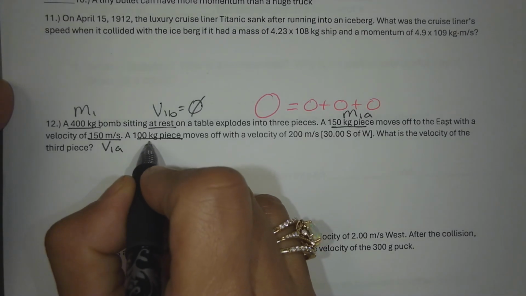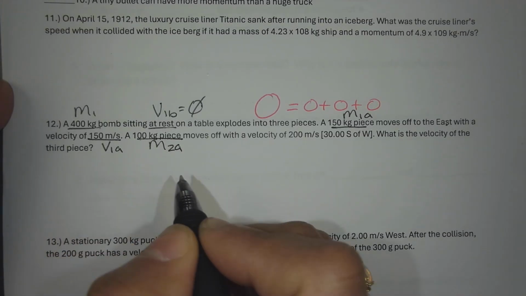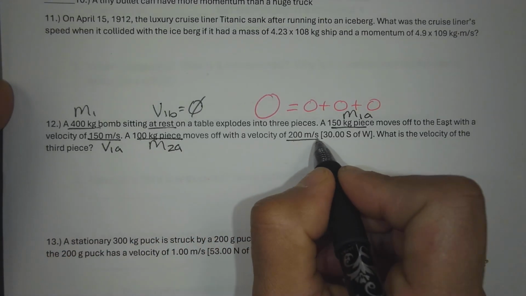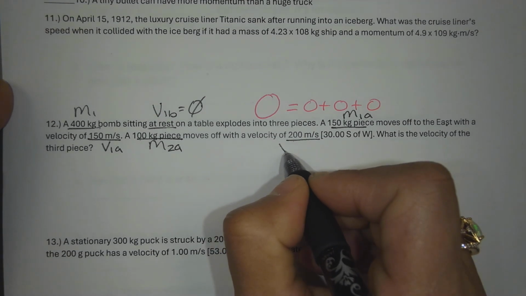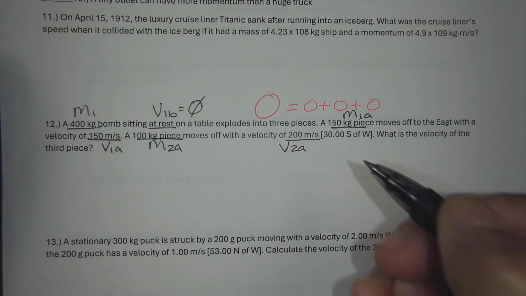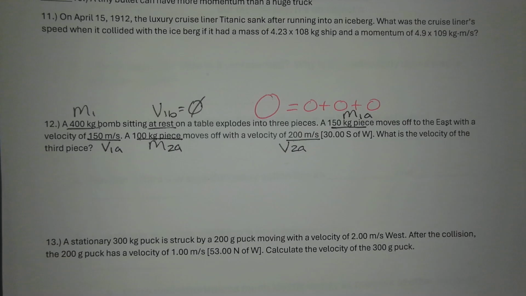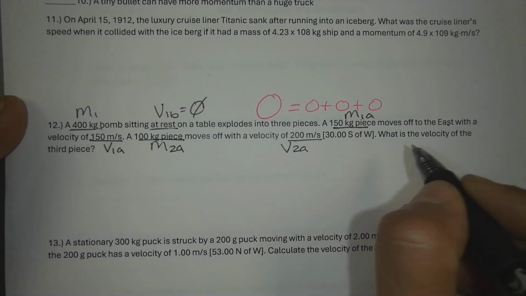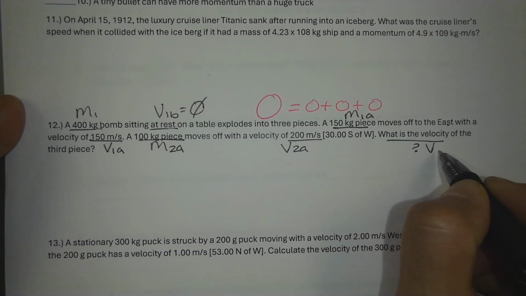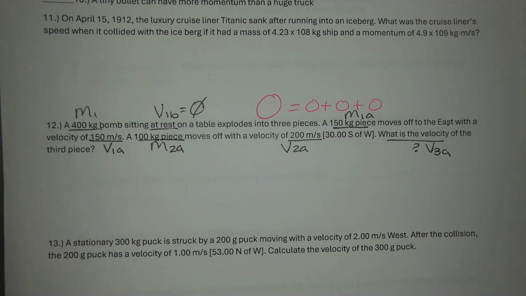Object number 2, or M2 after, has a mass. Its velocity is going to be V2A, 200. What is the velocity of the third piece? Question mark, V3A. Whoa, where's the mass of M3A?